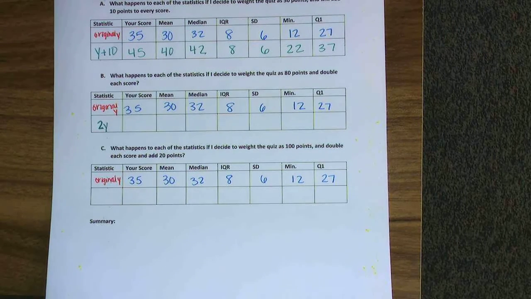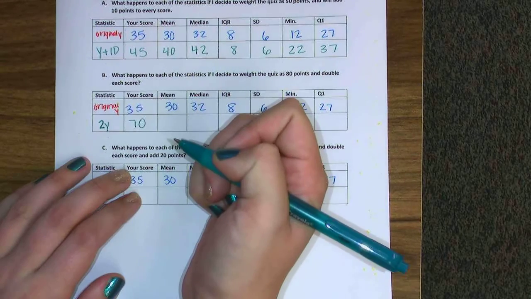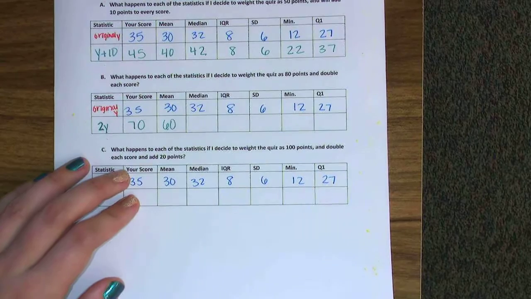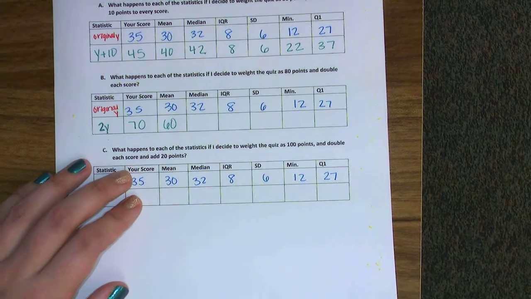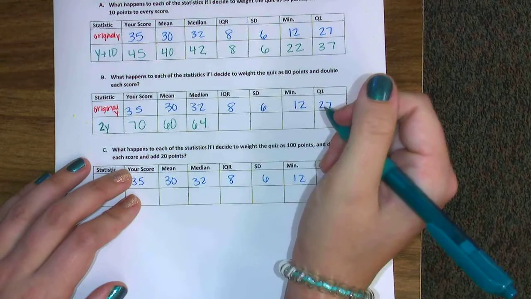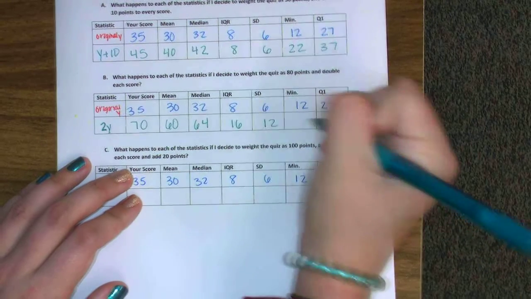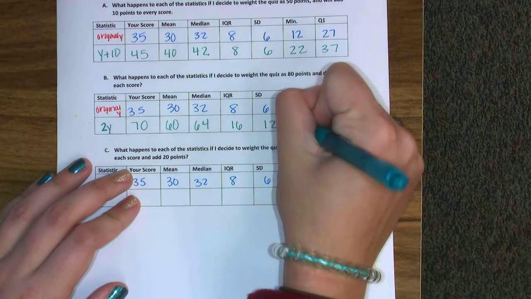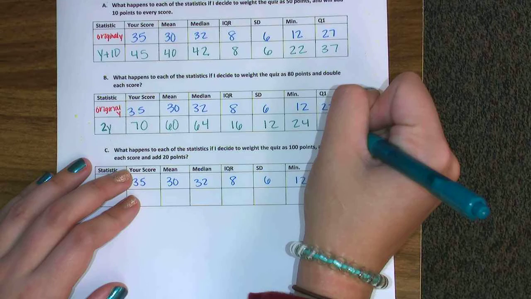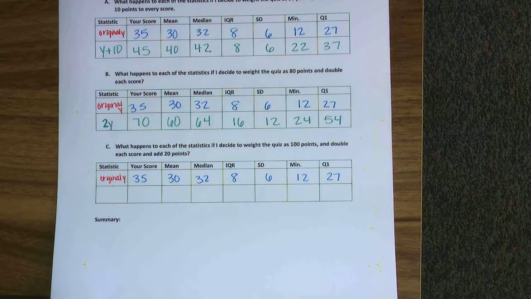So my score becomes 70. The mean becomes 60. The median becomes 64. IQR, yep, 16. Standard deviation. Min, Q1, 54. Okay, so this is why I was saying it'll be easier to see it here.